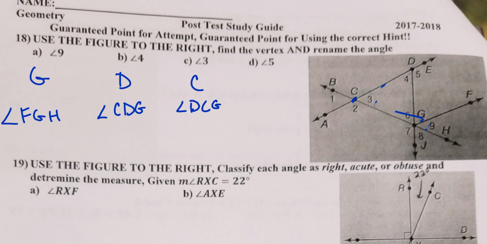Now I'm going to do angle 5. So angle 5 is over here. That means the vertex is D. EDG is the angle. So notice, angle 4 and angle 5 are the same vertex, but they're different angles because they have different points. Alright? And that's it for 18.